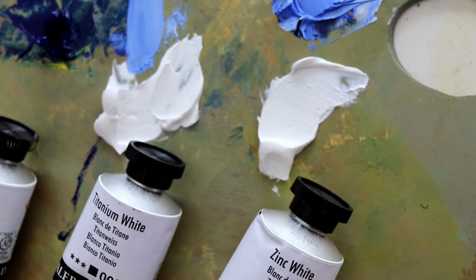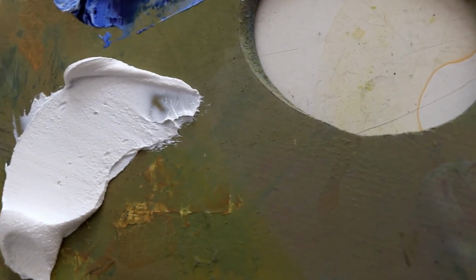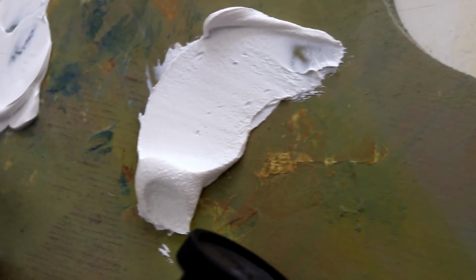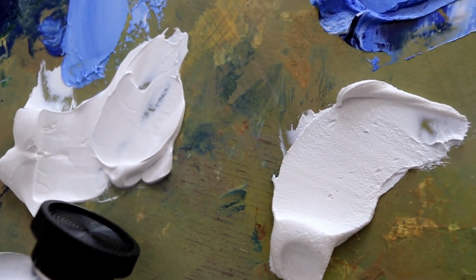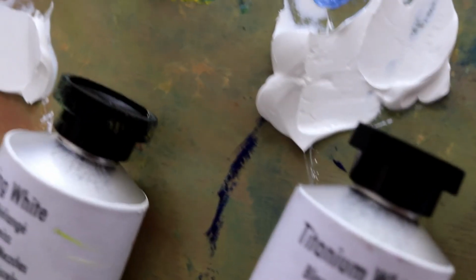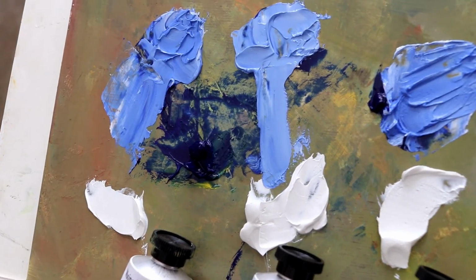Let's have a closer look. The zinc white, you can see the texture in that paint and the slightly warmer tone to it, compared to the quite cool and smooth titanium white. And mixing white, a bit similar to titanium white, except obviously not as powerful.